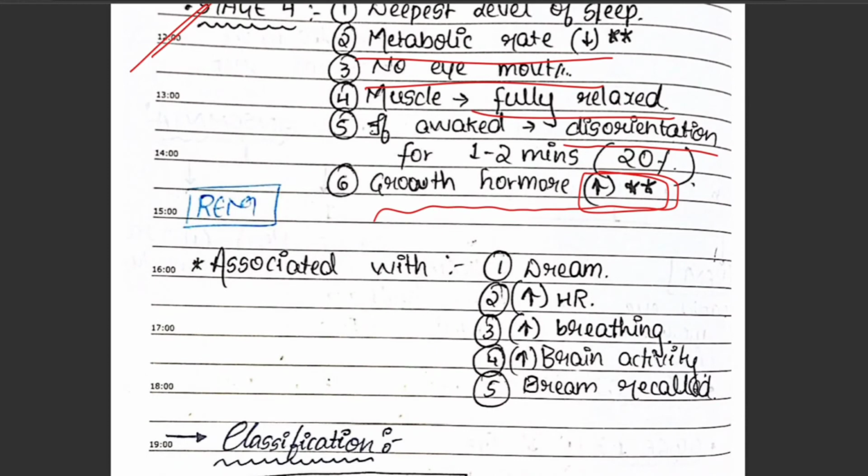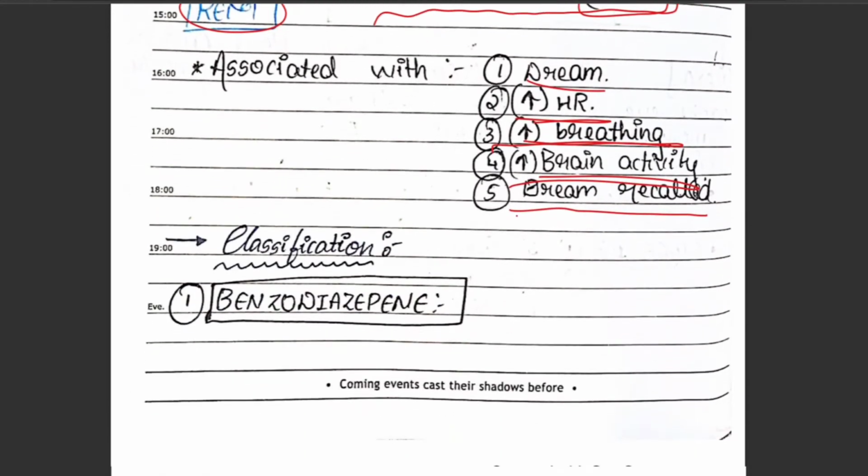Next is REM, rapid eye movement sleep. Here, as we have said, the dreams can be recalled compared to non-REM sleep, and your heart rate will be high. You will be able to dream properly, your breathing rate will be high, and your brain activity will also be high.